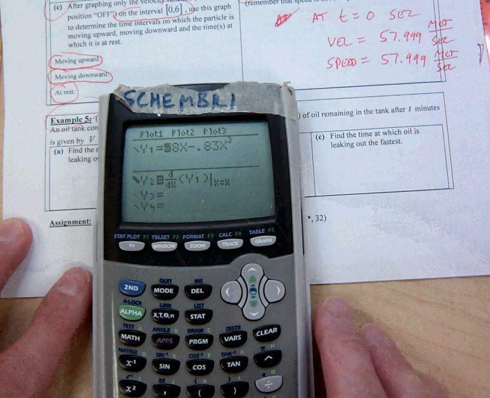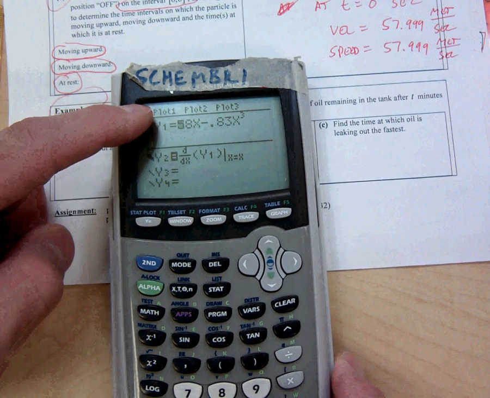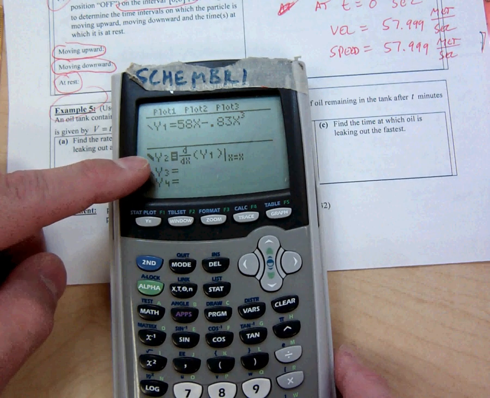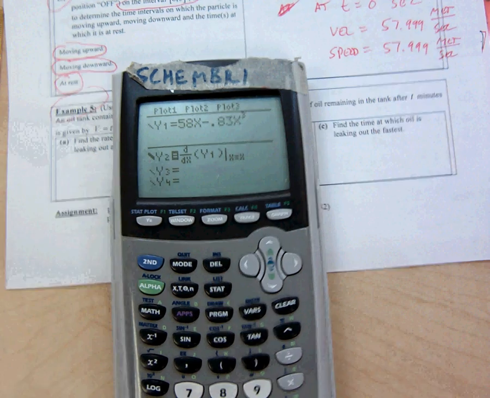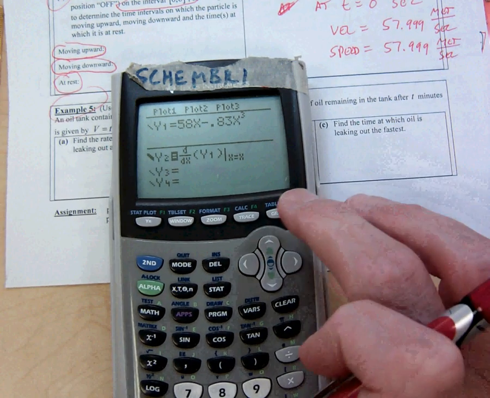All right, so again, I want to turn the position function off. I only want to be working with the velocity function, which is in y2. Okay, ready, guys? Okay, go back to the graph.